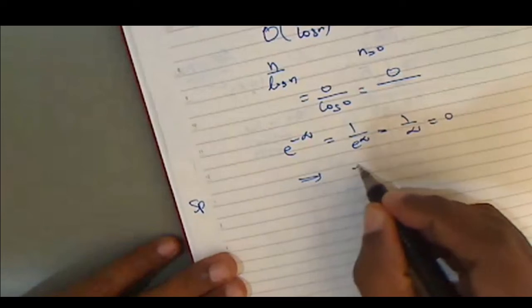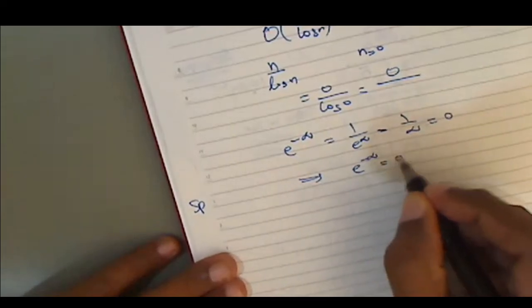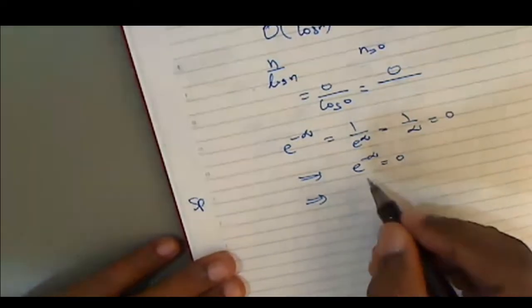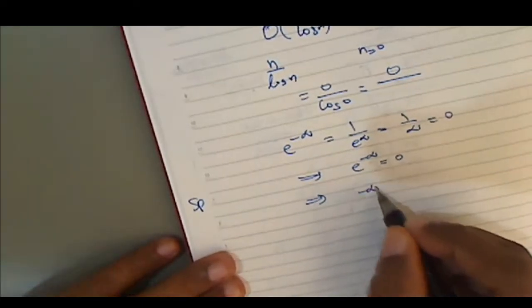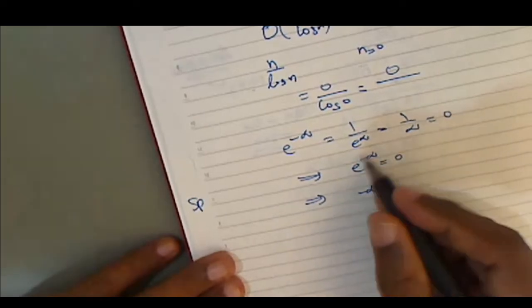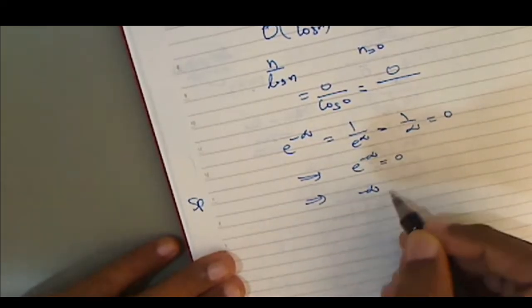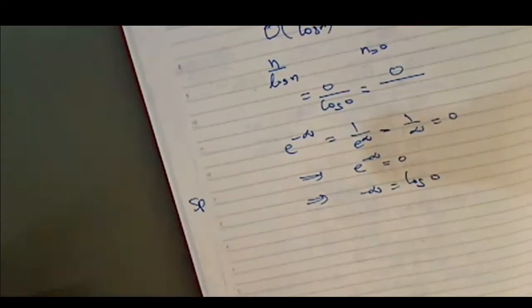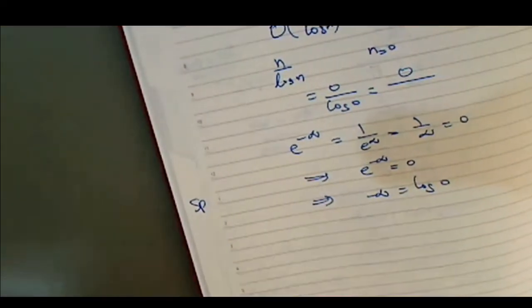So what do you have? Currently you have e power minus infinity equal to 0. If you take log on both sides, log to the base e, this becomes minus infinity. The exponent value will come, so minus infinity is equal to log 0. So log 0 is minus infinity, so it's undefined. This is the way we get it.